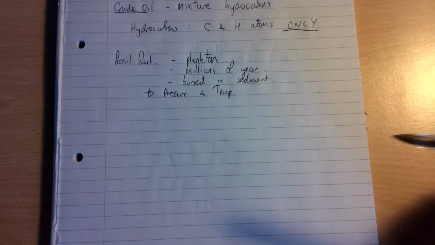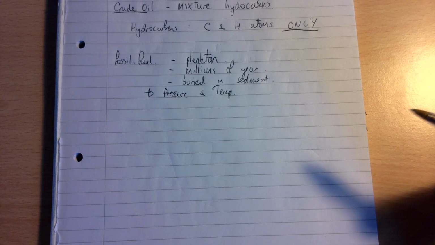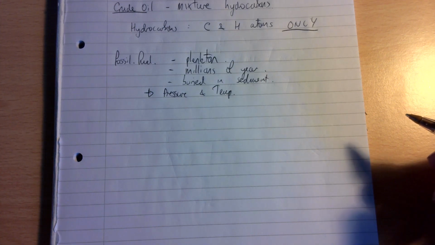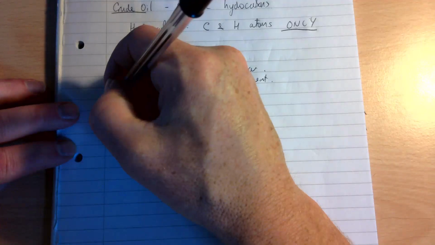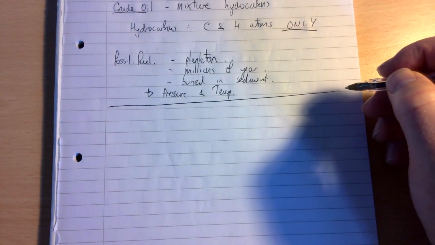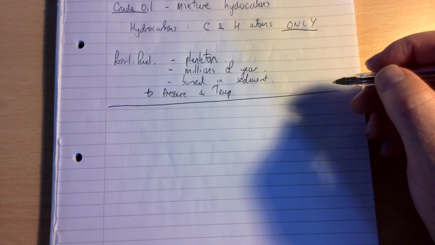Okay. You need to know what those uses are, which I've just been through on that page. And that's probably as much as I'll say about fraction distillation at this point. Make sure you can label one of those diagrams pretty well.